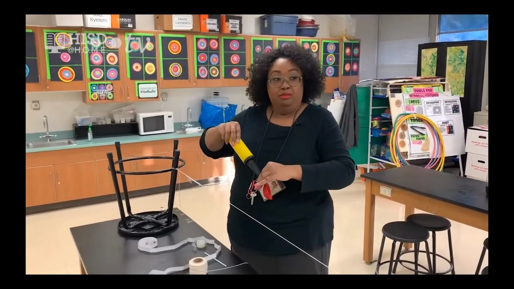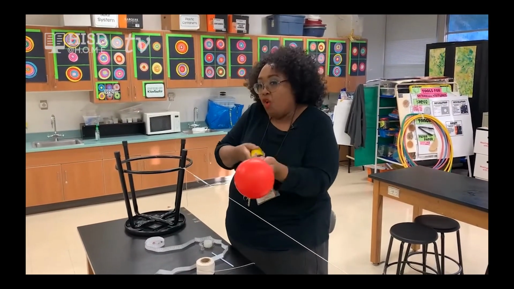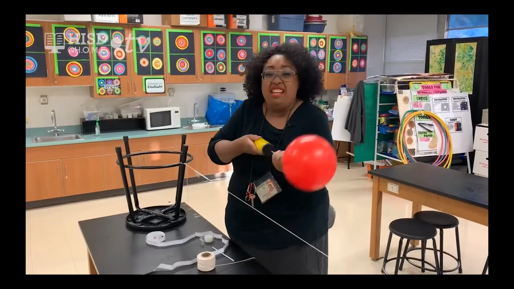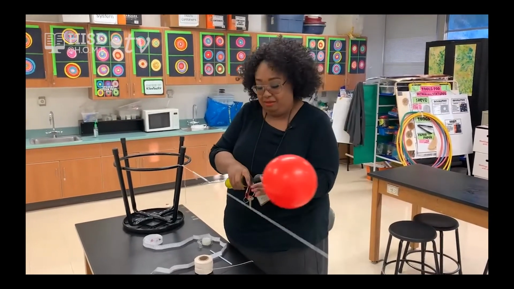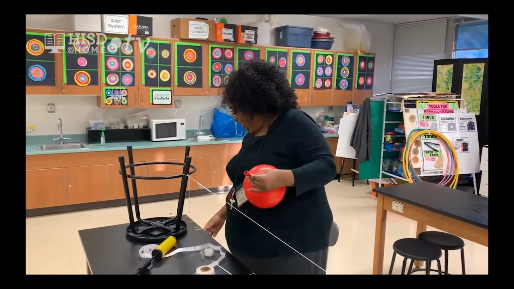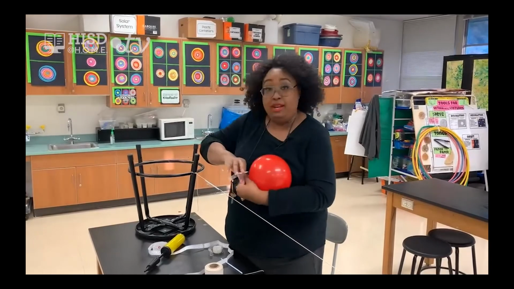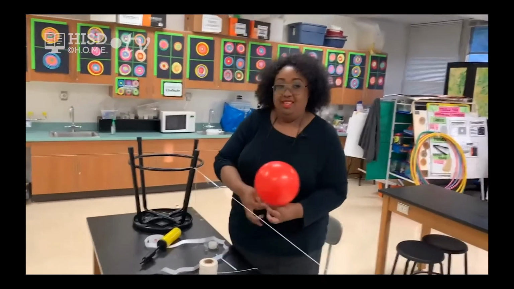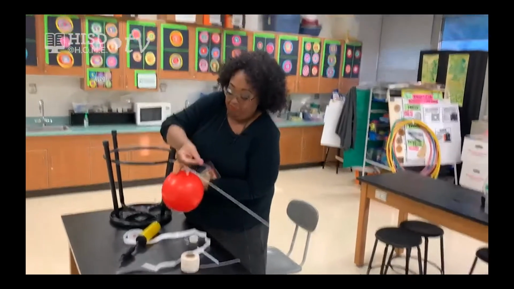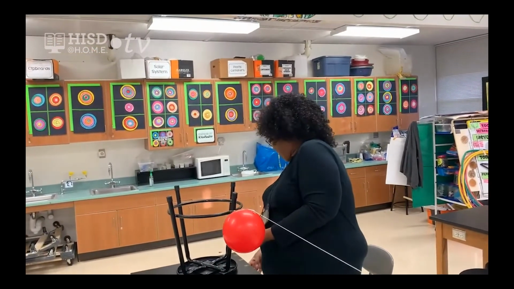We're going to do 10. 5, 6, 7, 8, 9, and 10. Oops. 10. That's about 10. Get some tape. Let's see if I could do this with one hand. That's why we need to collaborate and have more than one person do it. But hey, we do what we can in science, right?